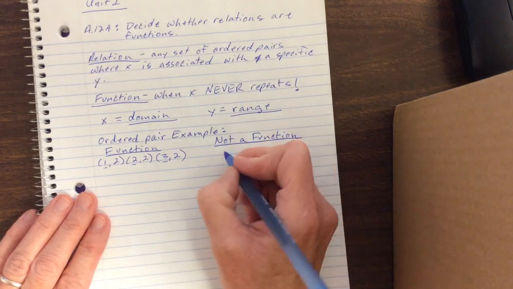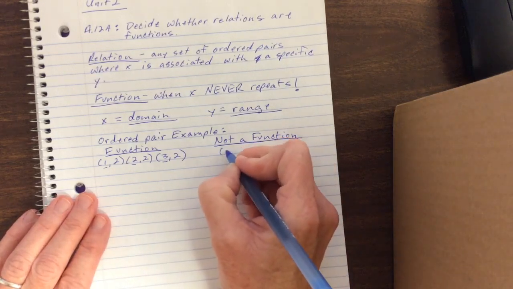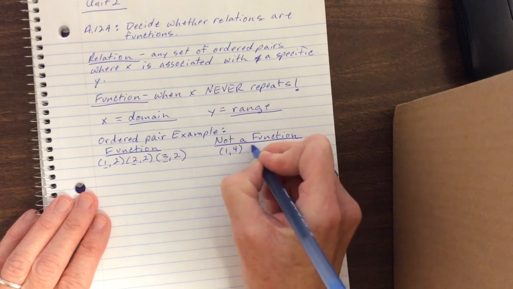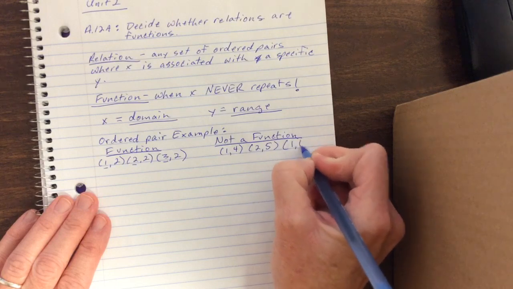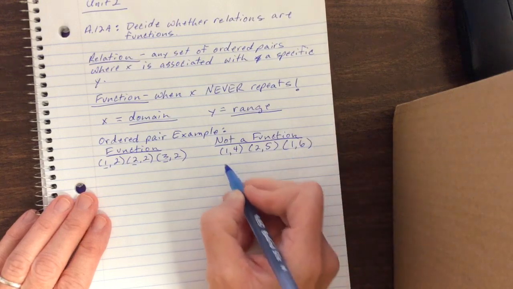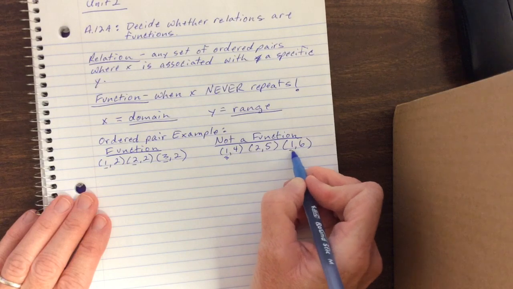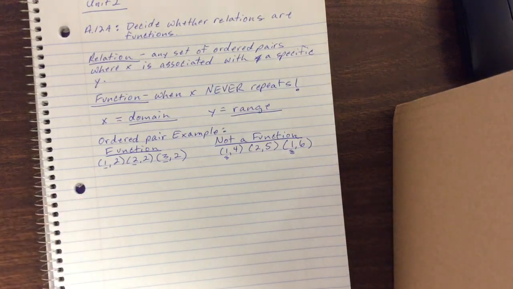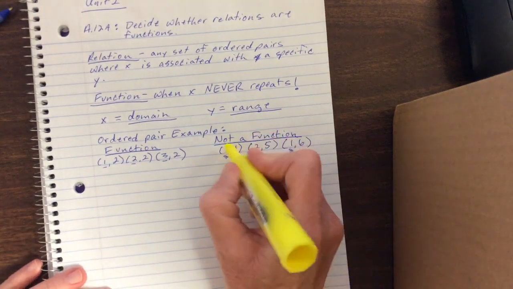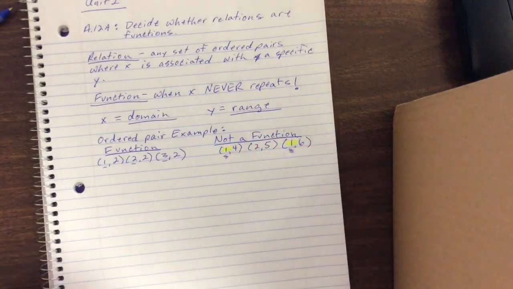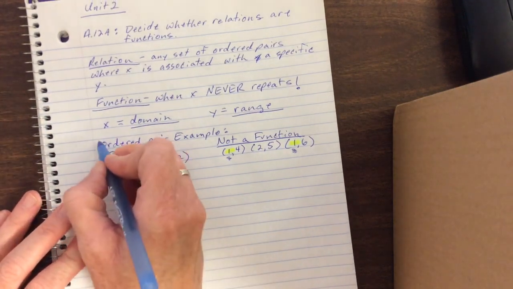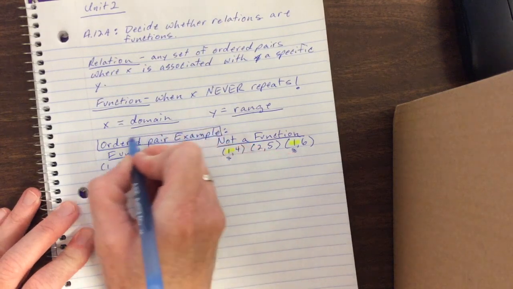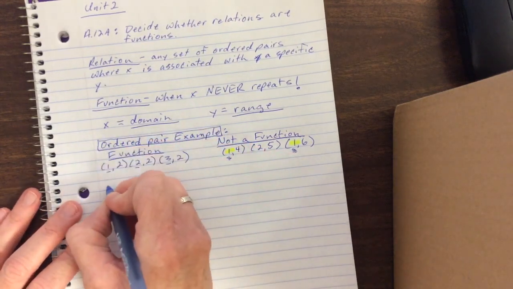An example of not a function would be the ordered pairs (1,4), (2,5), and (1,6). This is not a function because the x's repeat. Okay, now let's look at a table. That was an ordered pair example. Now let's look at a table.